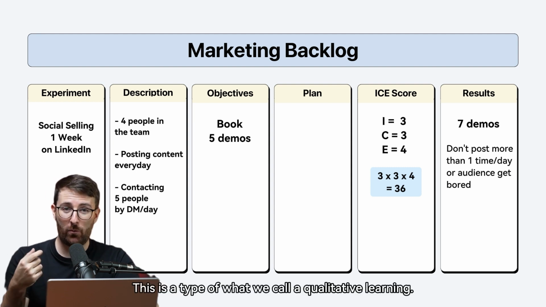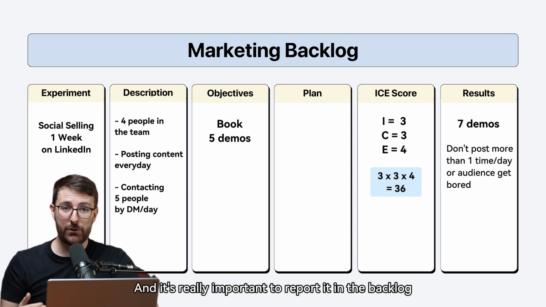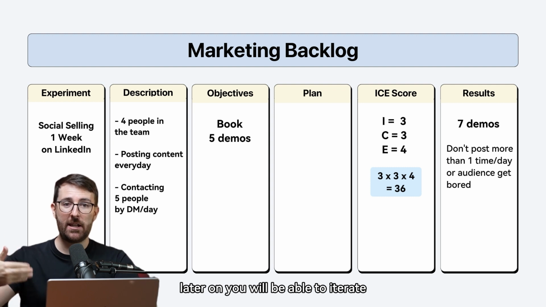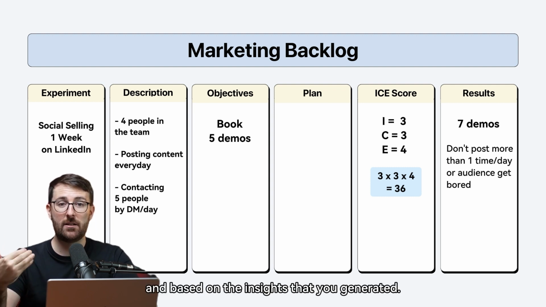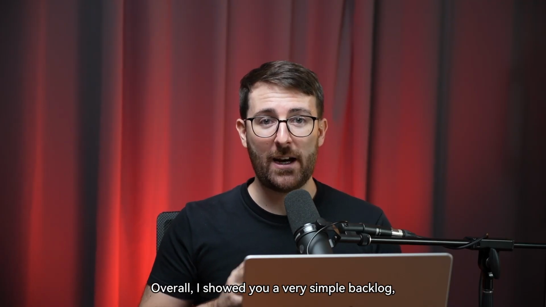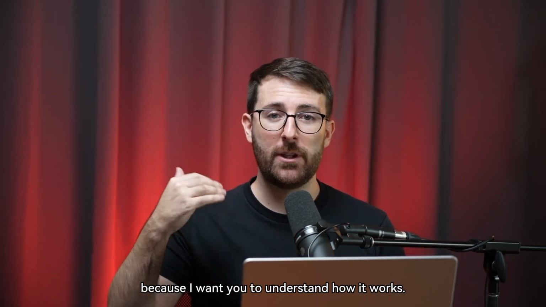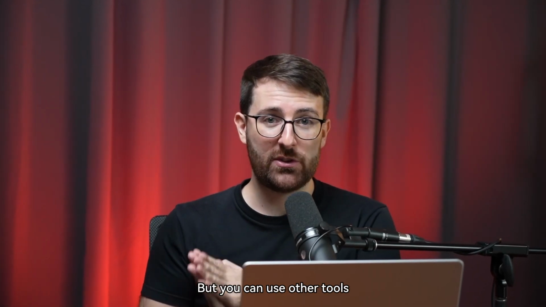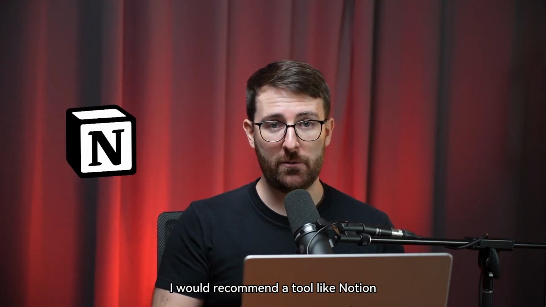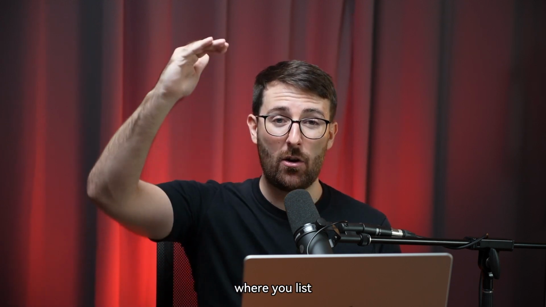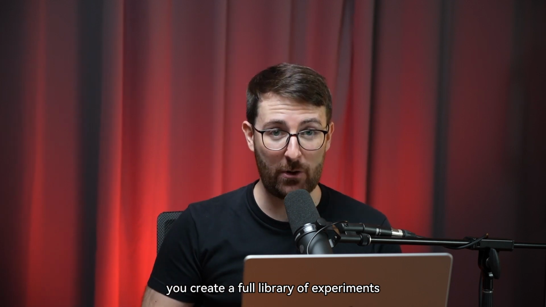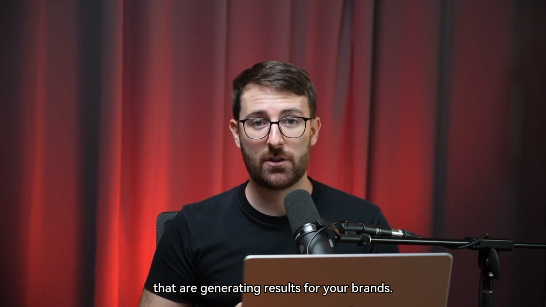This is a type of what we call a qualitative learning, and it's really important to report it in the backlog. Later on, you will be able to iterate based on the results and based on the insights that you generated. So overall, I showed you a very simple backlog because I want you to understand how it works, but you can use other tools in order to create a more advanced backlog. I would recommend a tool like Notion, where you have a table where you list all the experiments and later on you create a full library of experiments that are generating results for your brand.